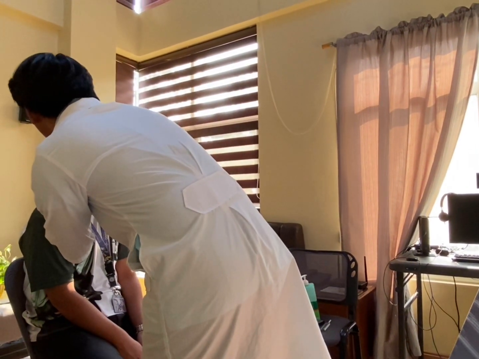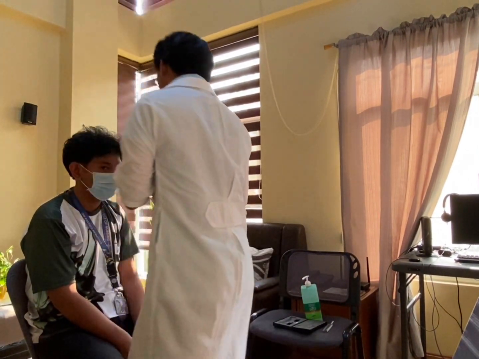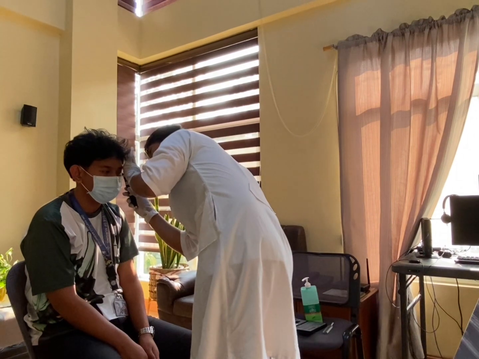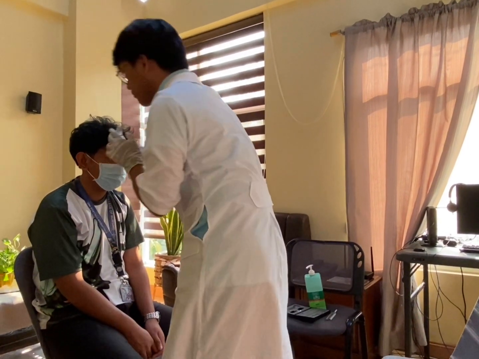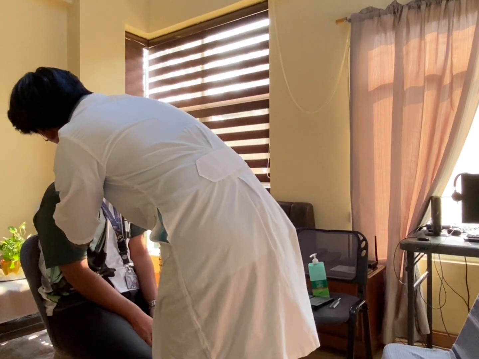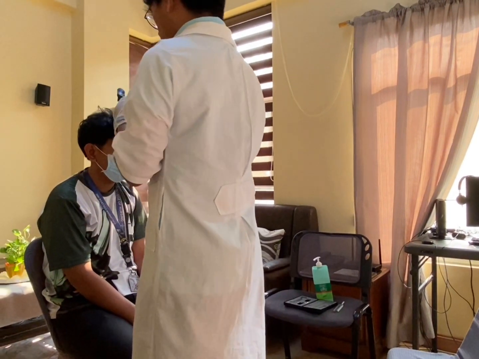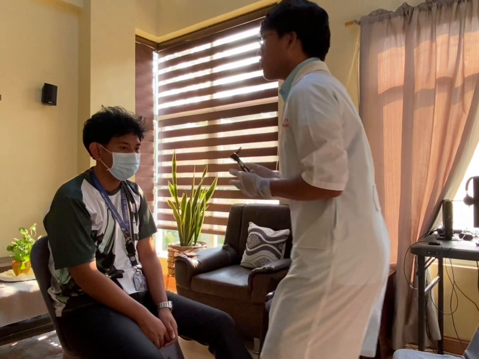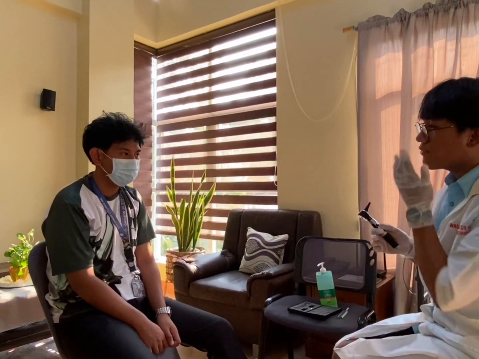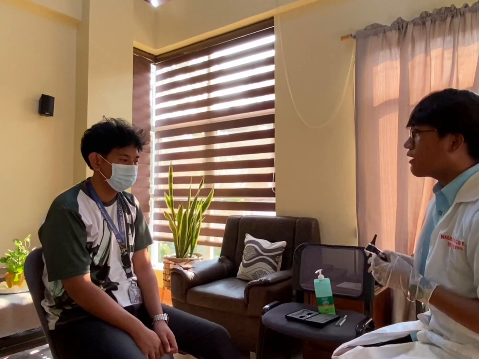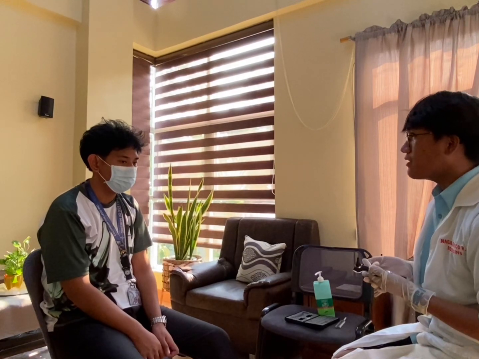Using my otoscope, I'll examine the ear canal for cerumen, skin lesions, or pus and blood. Okay, as I observe, I don't see any signs or presence of cerumen, lesions, or abnormal tympanic membrane. The ear canal is clear and has a healthy tympanic membrane.